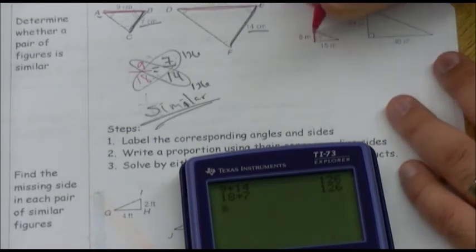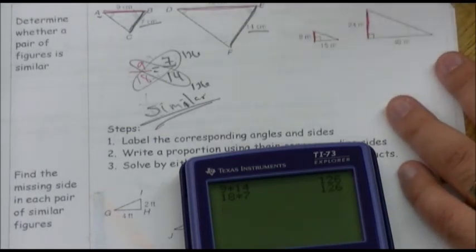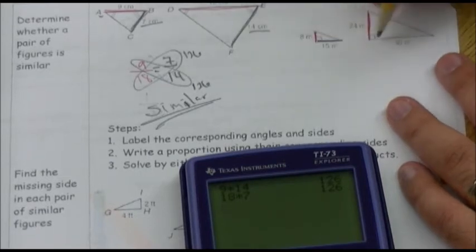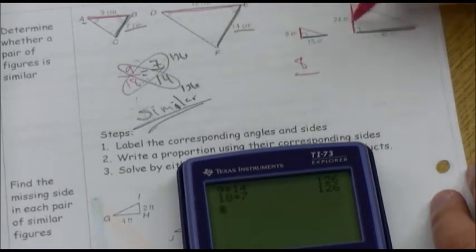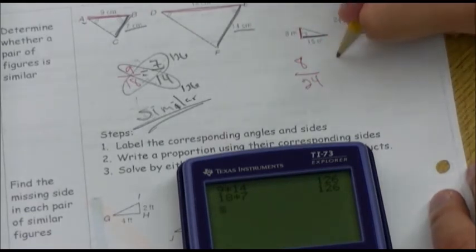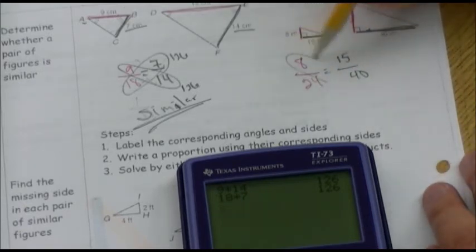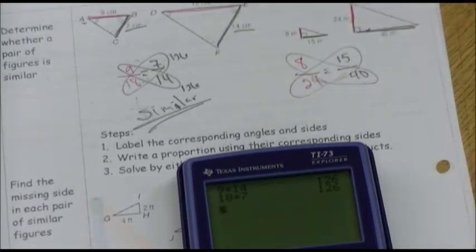Okay, if you look at the other one over here, it's going to be the same thing. 8 is in the same location as 24, and this 15 is in the same location as this 40. So you can go ahead and write your proportion. 8 over 24, they are corresponding, and 15 over 40. To check to see if they are similar, cross multiply and see if you get the same answers. I'll let you do that one.